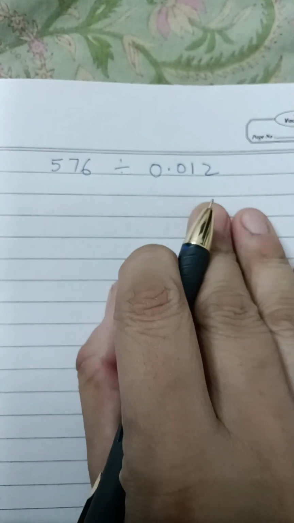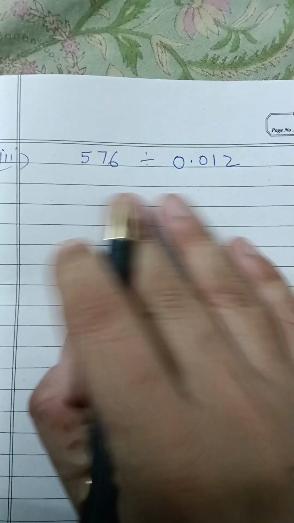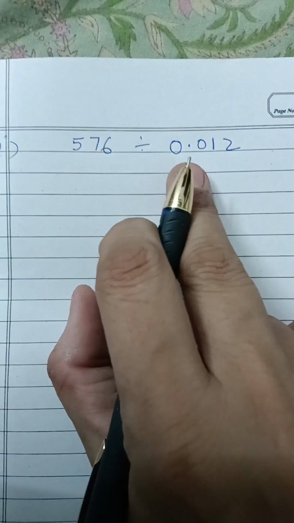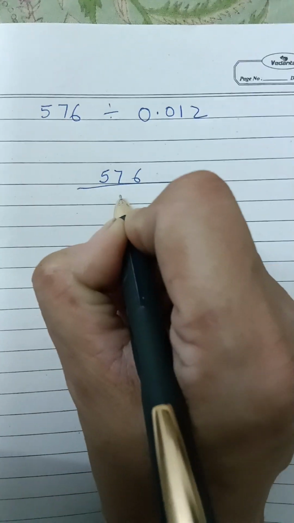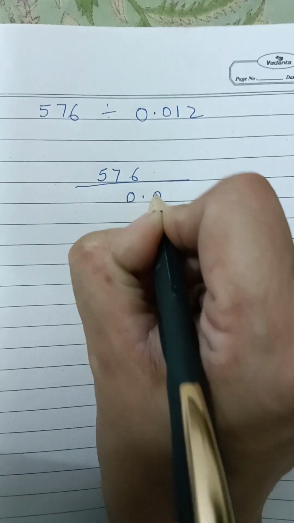The next one is 576 divided by 0.012. Can you see? Now the dividend is decimal free, but the divisor has 3 places of decimal. Again 576 upon 0.012.